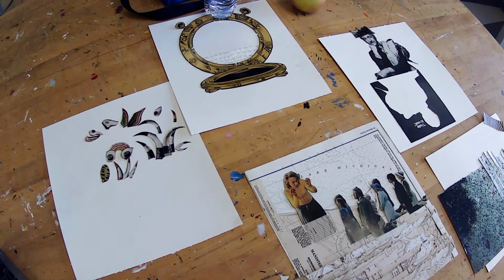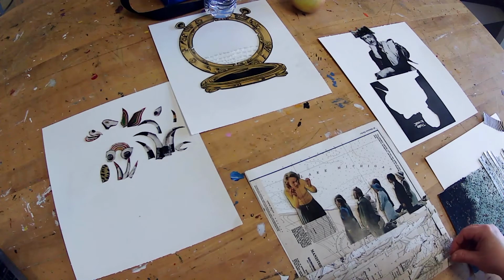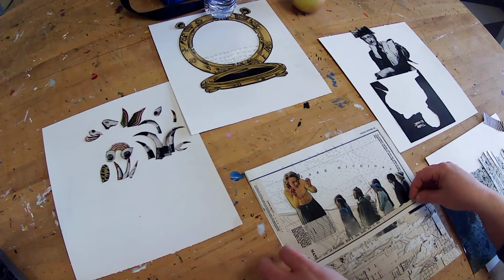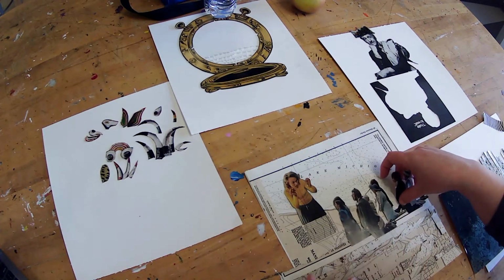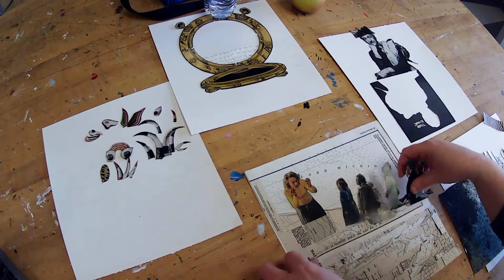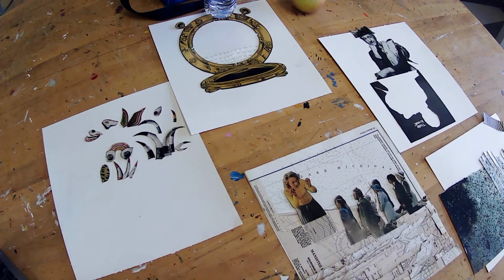Just as experimentation. There's no real purpose behind it other than I like the way it looks. And I could probably come back with this one. I don't know if I like that though. I'll probably just leave that one out and put these guys back on the compass. So this is kind of where I'm going with this one.